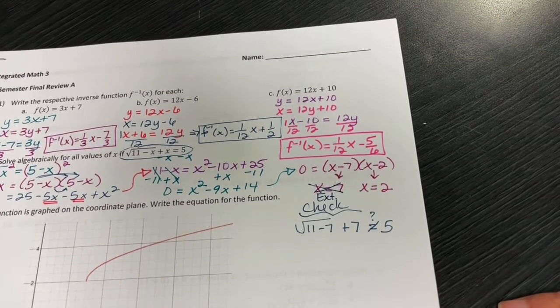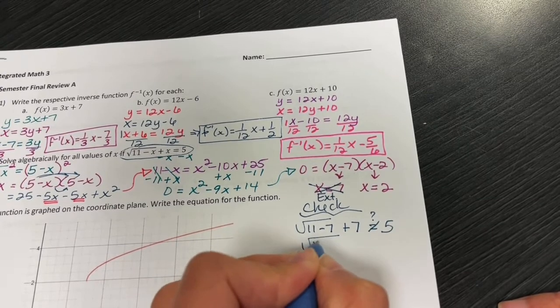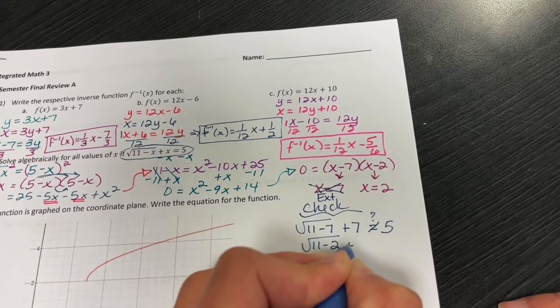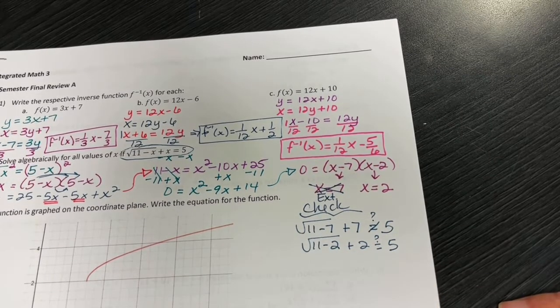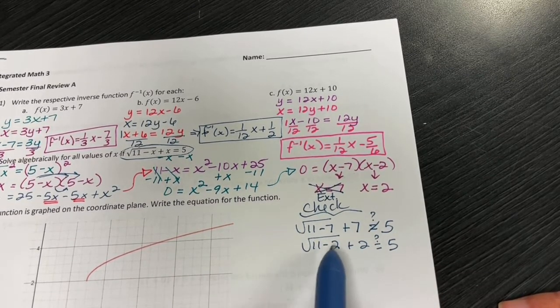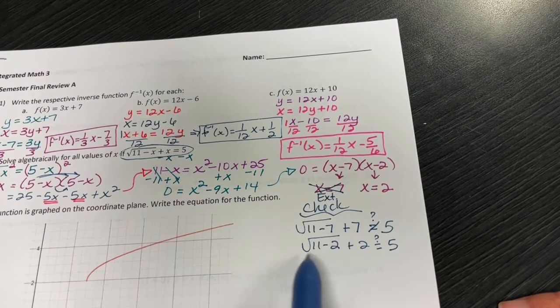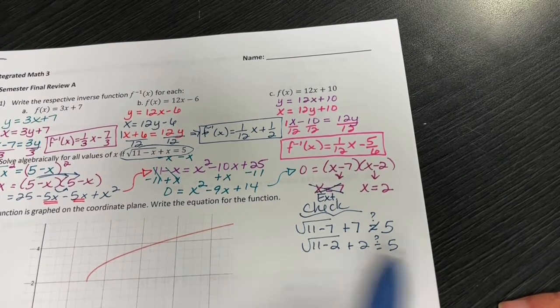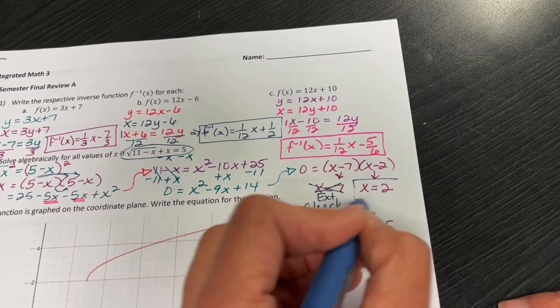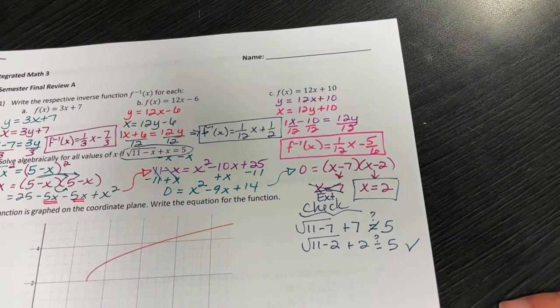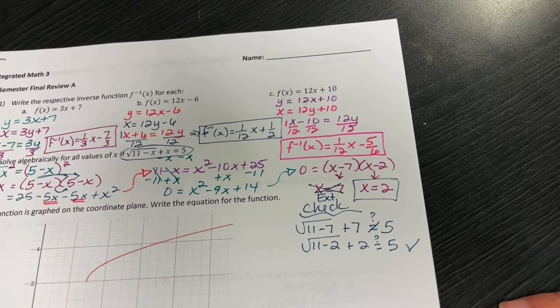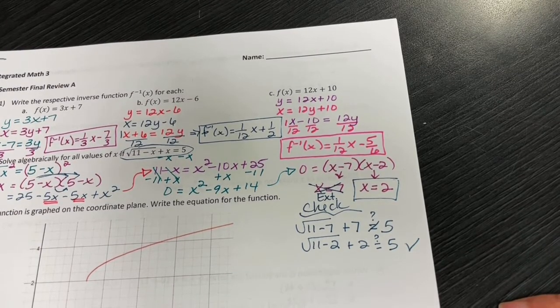If we try the x equals 2, I'll have the square root of 11 minus 2 plus 2, and I need to see if that's going to equal 5. Well, 11 minus 2 is 9. The square root of 9 is 3. 3 plus 2 does equal 5. That one works. So x equals 2 is the solution. X equals 7 is a solution, but it's not the solution because it doesn't work, and that makes it extraneous.